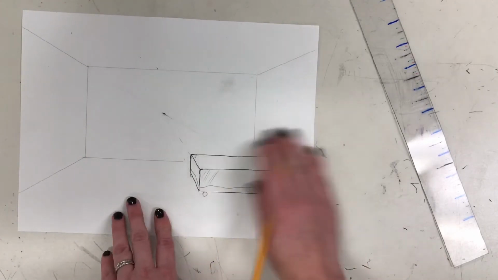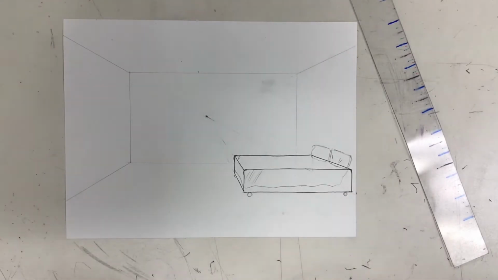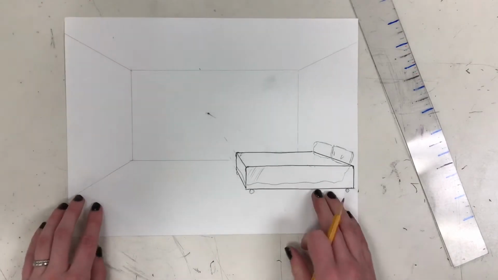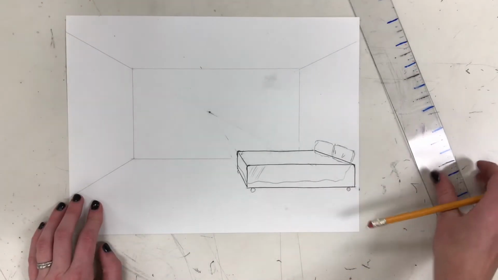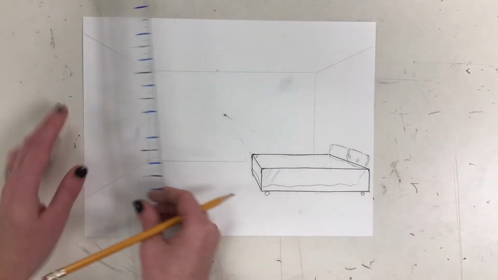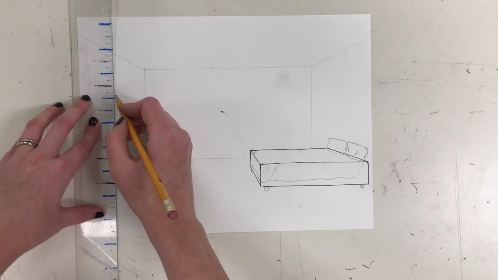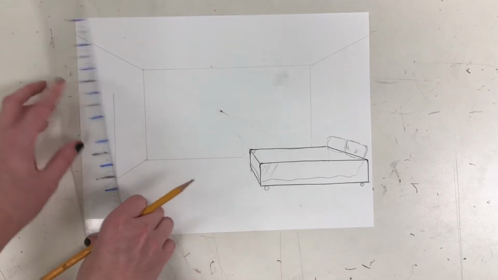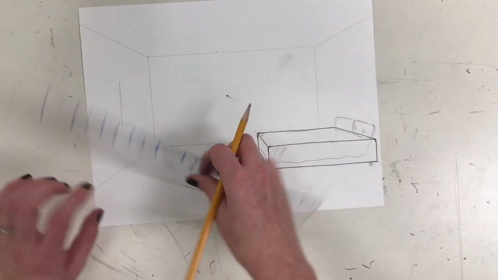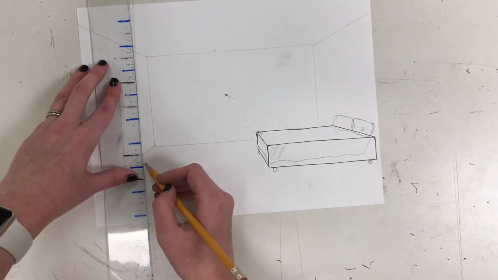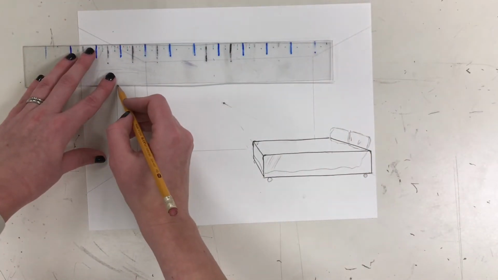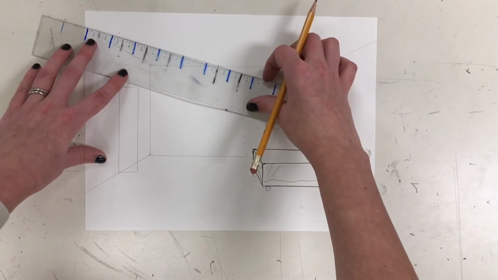So that's how to draw a bed. Any other object, you're going to start basically the same way. You're going to think about what the side profile of that object looks like, and then you're going to draw it. It could be a rectangle, it could be a square, it could be a tall rectangle. If I wanted to do maybe like a dresser over here, I could start by doing a tall rectangle. Then connect my corners.